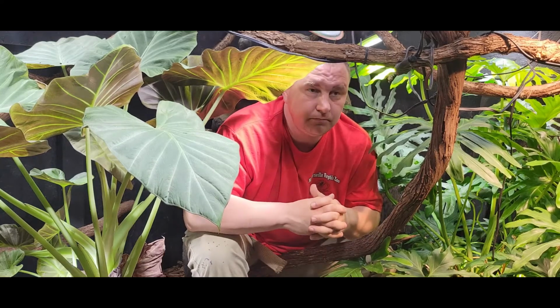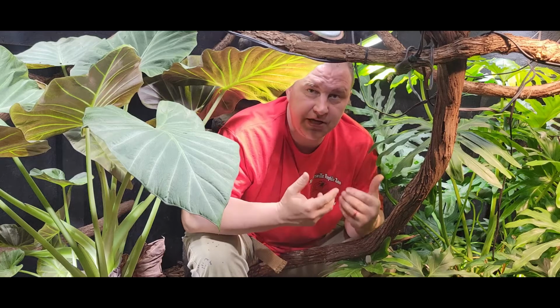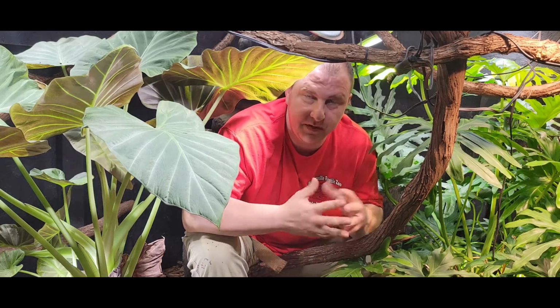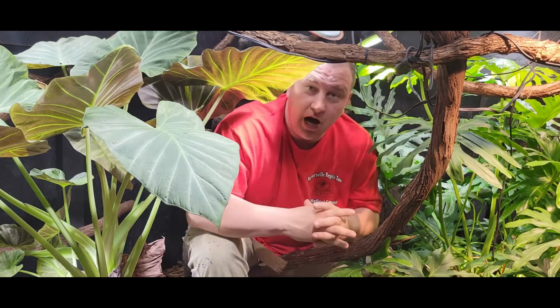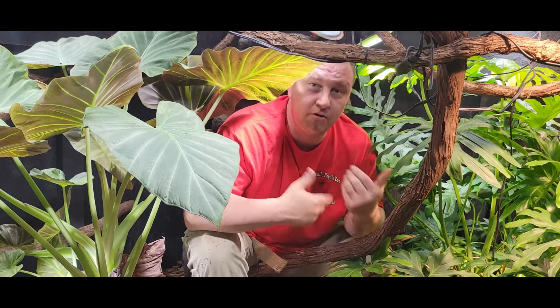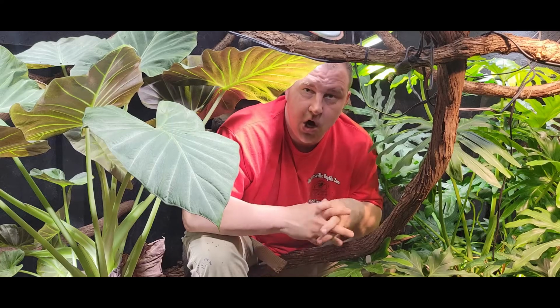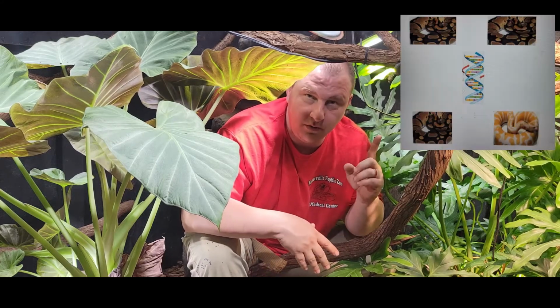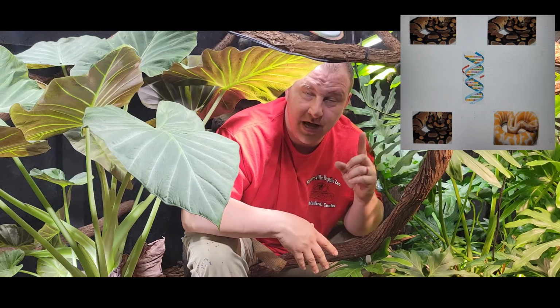Now, when you hear the term het, H-E-T, it's het for something. That means that the parent or one of those animals carries the marker to throw that color, whether albino, piebald, whatever. So let's say, for example, we pair a normal het for albino to another normal het for albino.